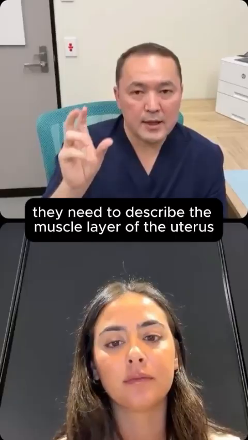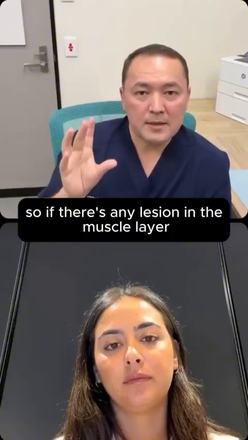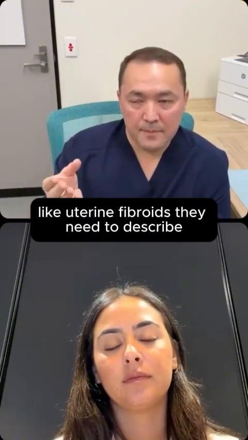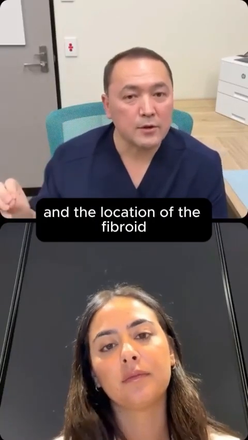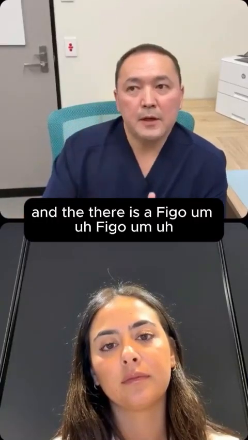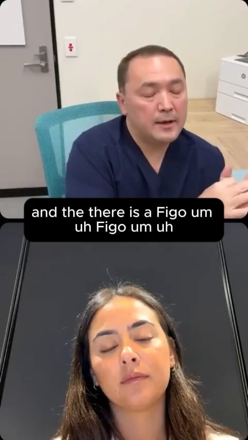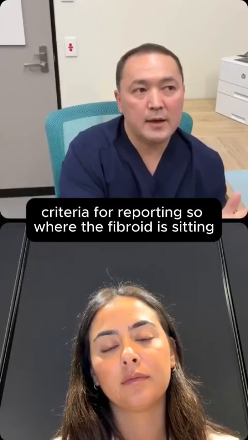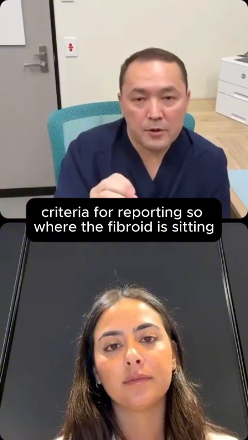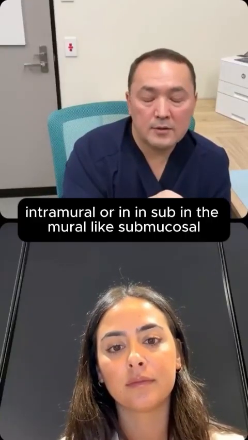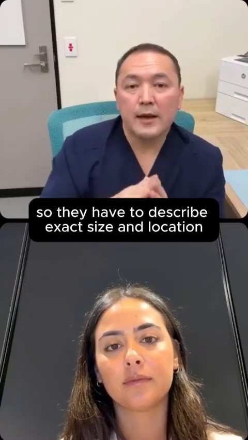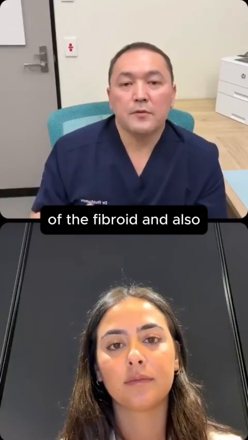Then systematically they need to describe the muscle layer of the uterus. That's the middle, thickest layer of the uterus. If there's any lesion in the muscle layer, like uterine fibroids, they need to describe it: how many uterine fibroids there are, the exact size of the fibroid, and the location of the fibroid. There is a FIGO criteria for reporting where the fibroid is sitting: is it subserous, in the middle of the uterus, intramural, or in the cavity, submucosal? So they have to describe the exact size and location of the fibroid.